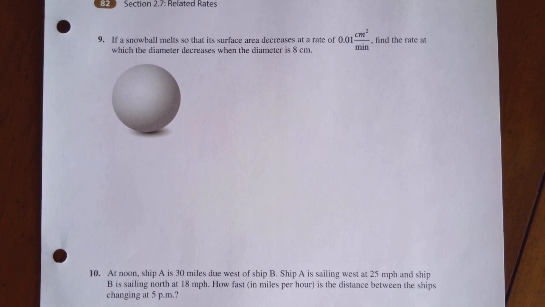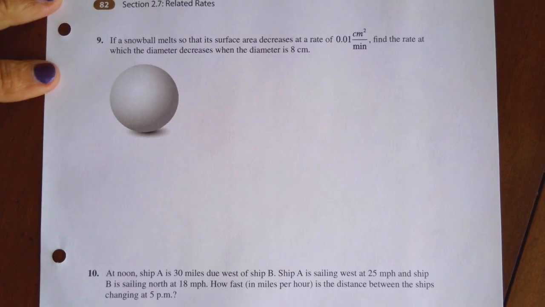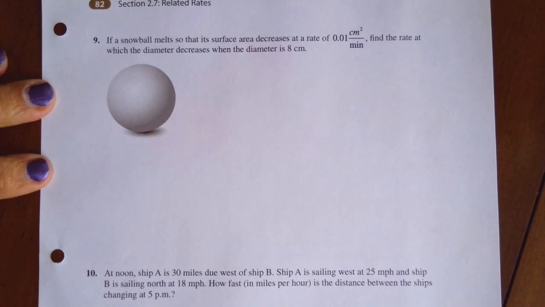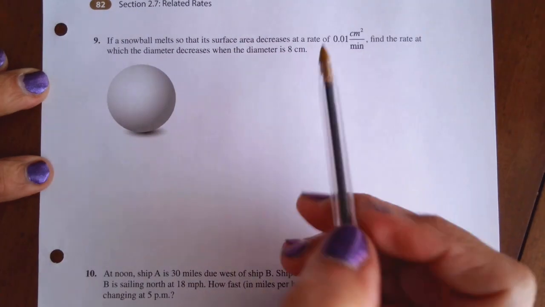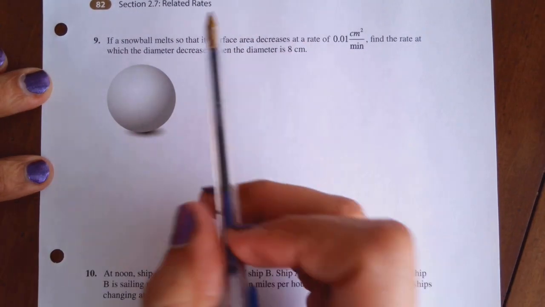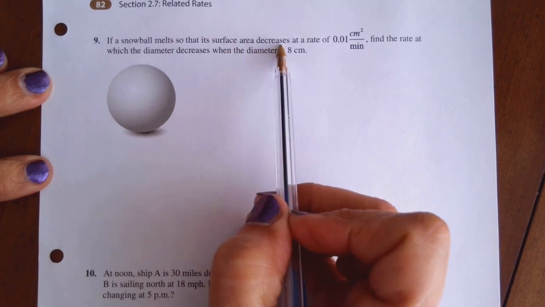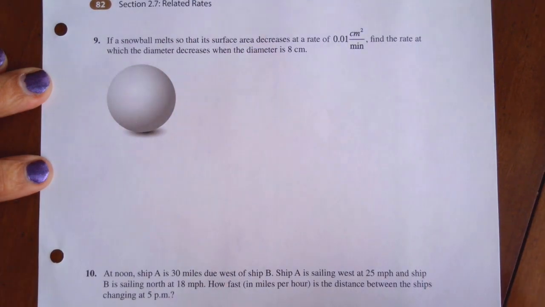So number 9 says, if a snowball melts so that its surface area decreases at a rate of 0.01 square centimeters per minute, find the rate at which the diameter decreases when the diameter is 8 centimeters. All right, so they drew the sphere for us, not a whole exciting thing. There's a snowball, it's a sphere. And in this problem, they gave us that the surface area is decreasing. Find the rate at which the diameter is decreasing.